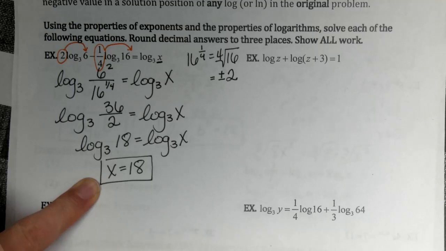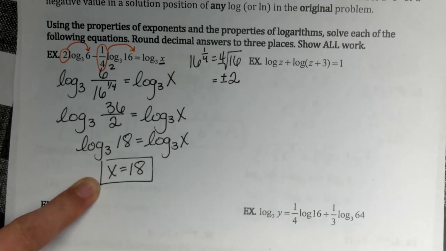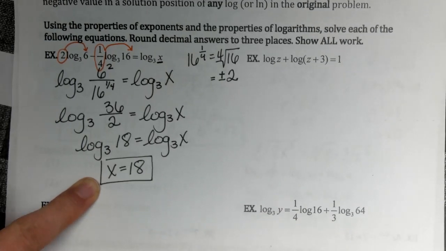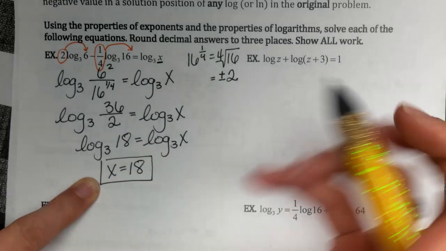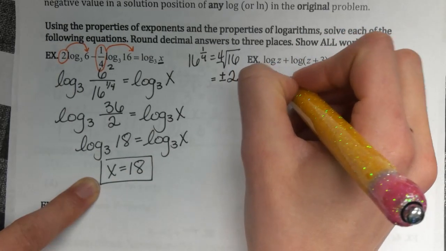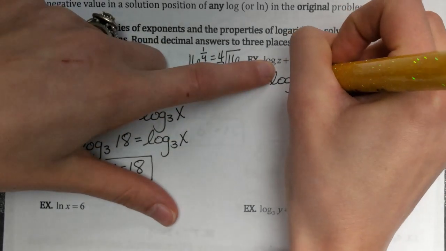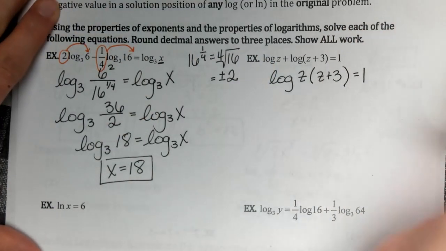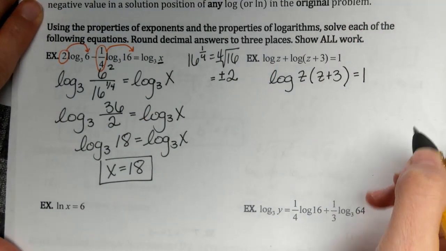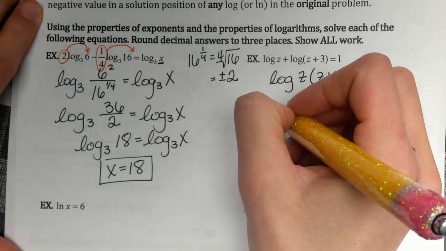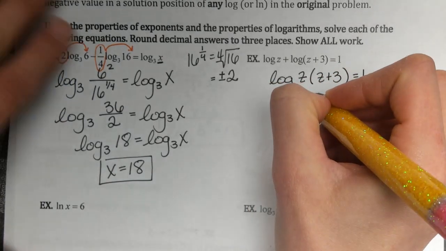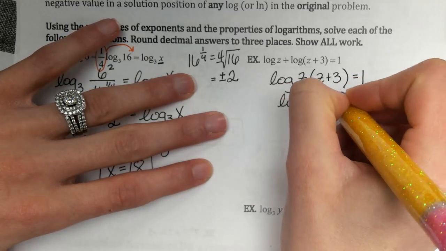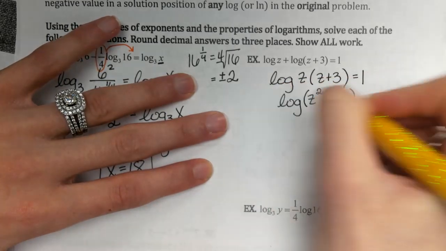Alright, the next example, I have log of z plus log of z plus 3 equals 1. Now, I don't have logs on both sides, okay, but that's okay. I'm still going to condense it down to 1 log. So, I have log, this plus tells me I'm multiplying z and z plus 3. Well, what is z times z plus 3? Z squared plus 3z. That's all equal to 1.